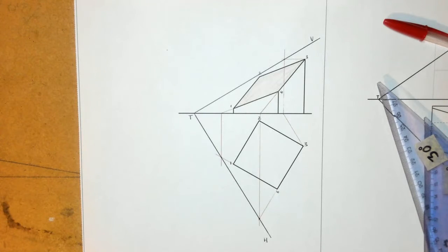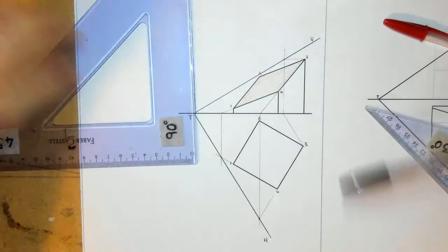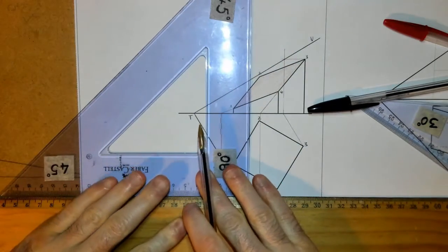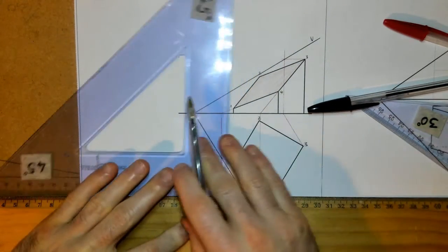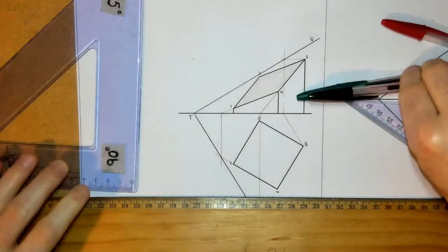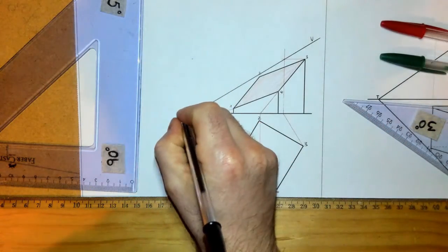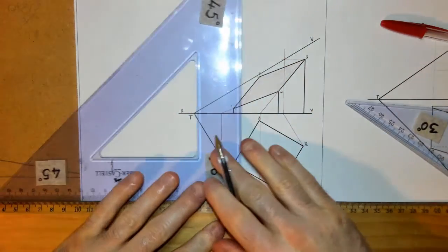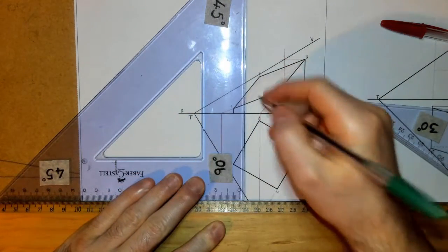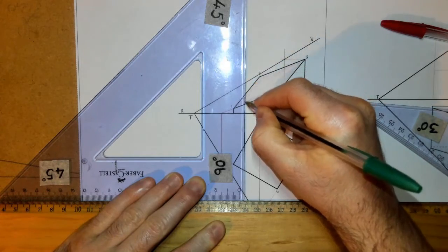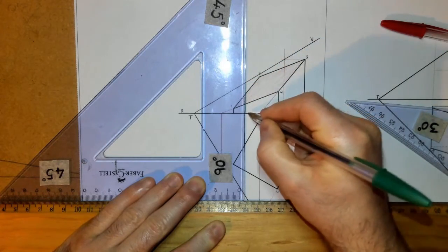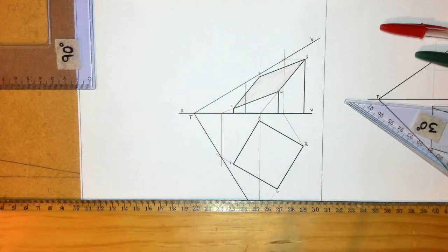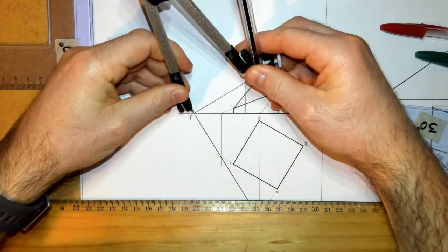To do a rebatment, I'm going to put this in using green. I'm going to take a height randomly, it doesn't matter where along the XY line, which I should have written in at the very start. This is my XY line. So I'm going to take a height there randomly from the XY line, from there to there. And what I'm going to do with that is rotate it about.